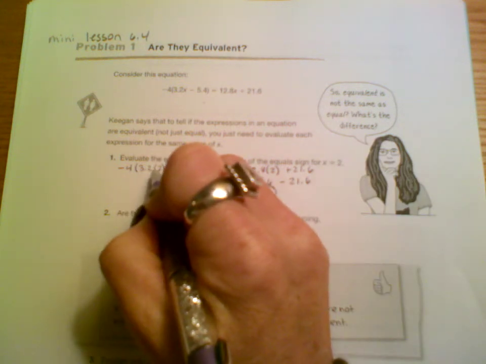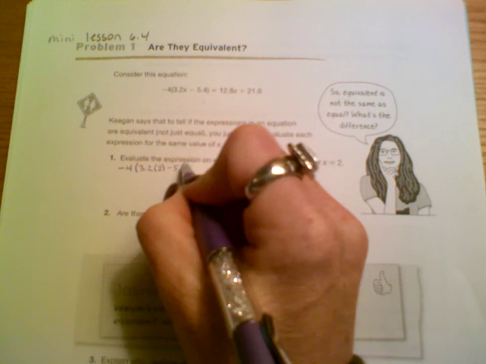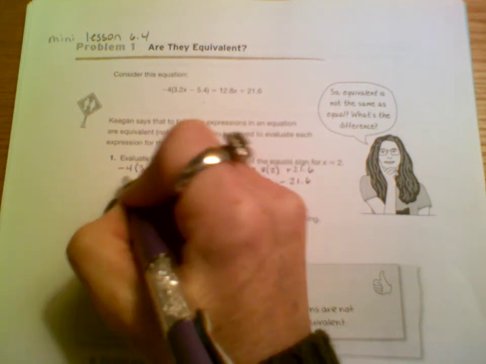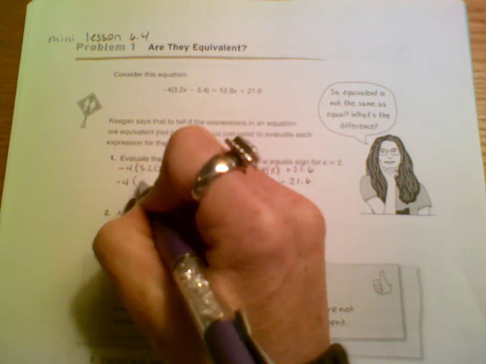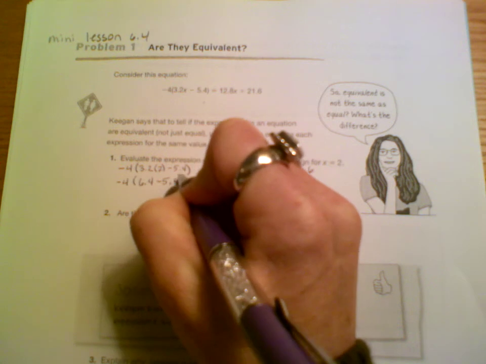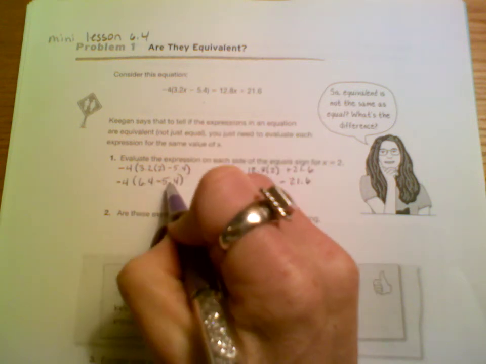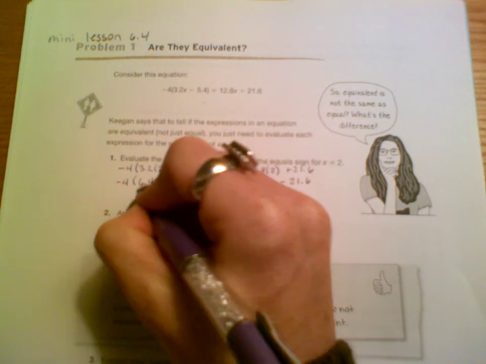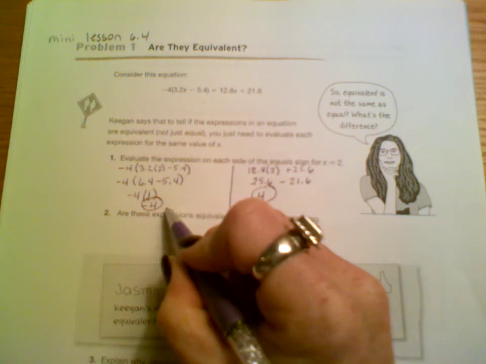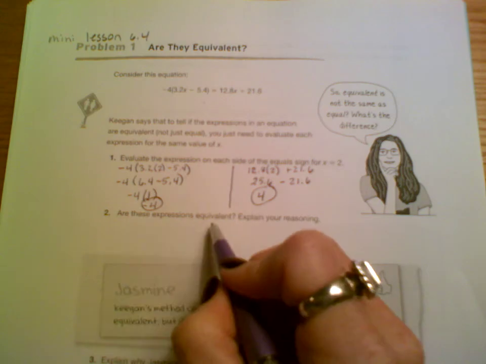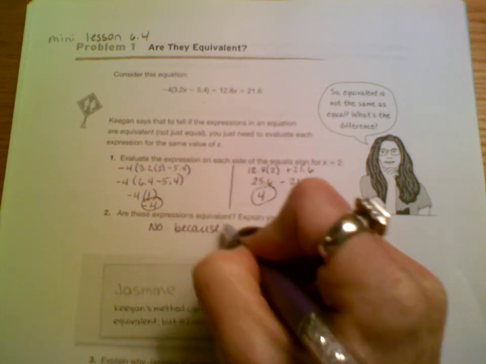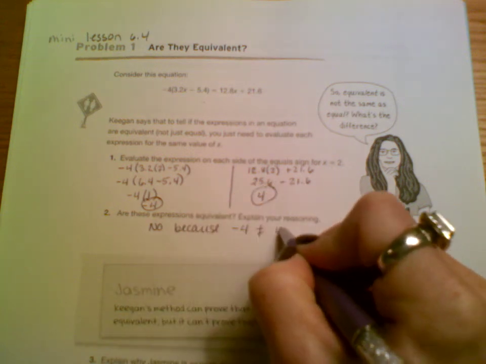Over here, when I multiply, order of operations says do parentheses first. Inside the parentheses, there's multiplication, there's subtraction. I have to multiply first. So 3.2 times 2 is 6.4. Still have to finish the parentheses. When I subtract these, I get 1. So negative 4 times 1 is negative 4. These are not the same. Are these expressions equivalent? No. Negative 4 is not equal to 4.